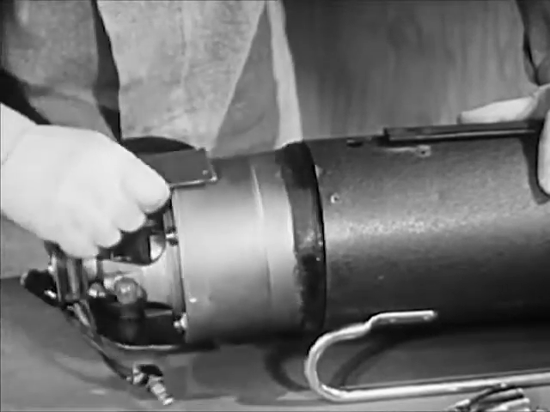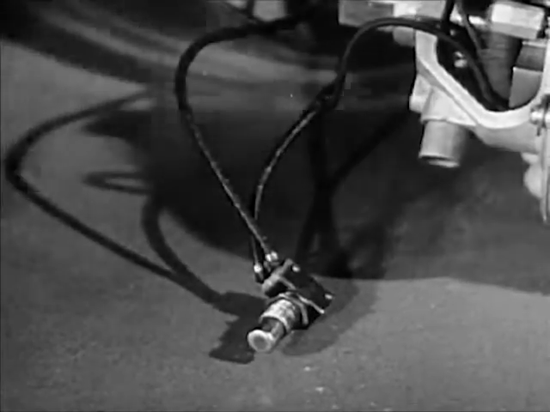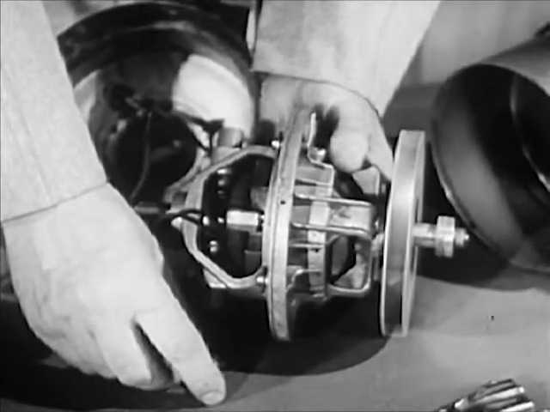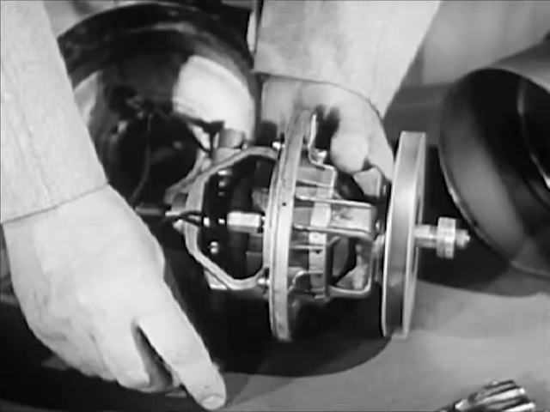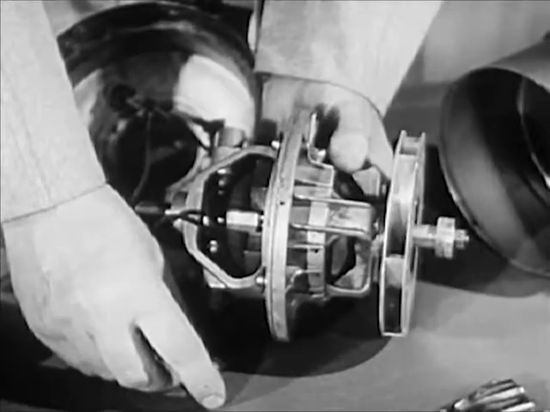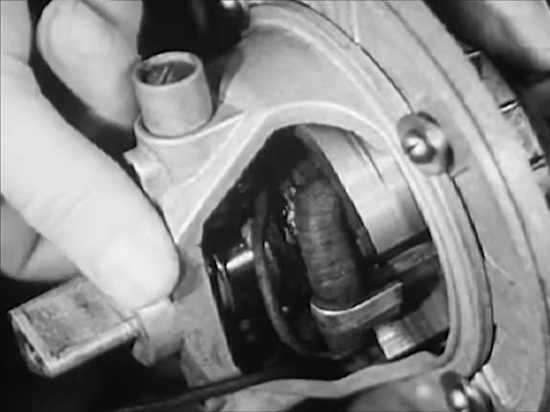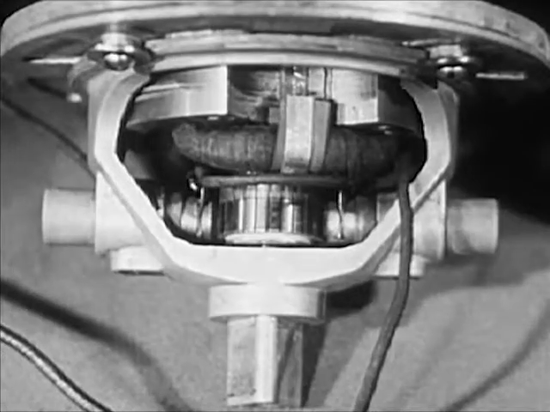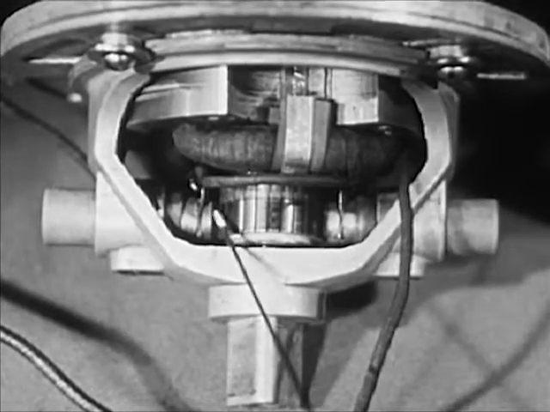Let us start the motor and see the fan as it revolves. The revolving part of the motor is called the armature. This armature connects with the electric circuit by means of two graphite rods called brushes.